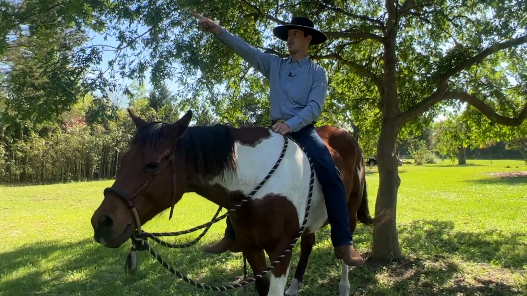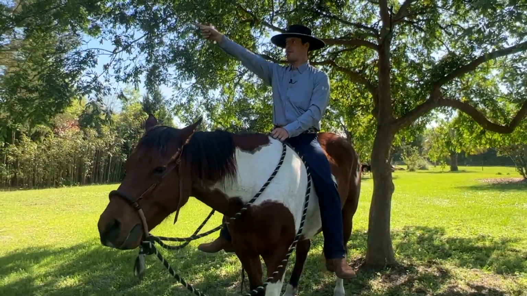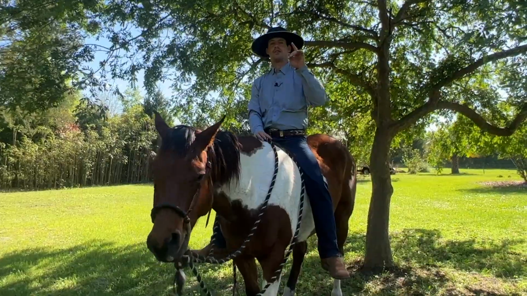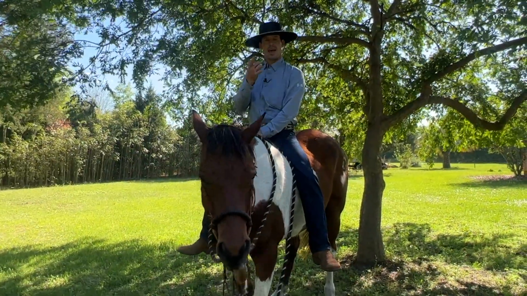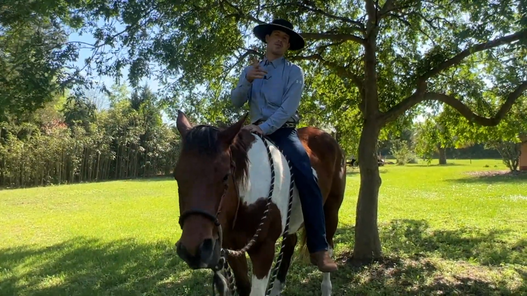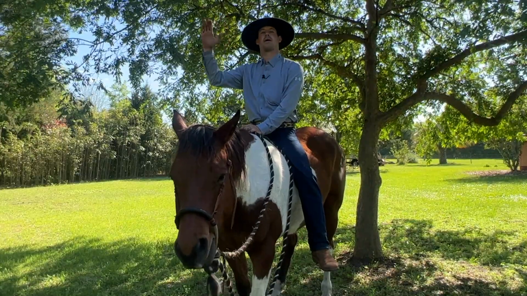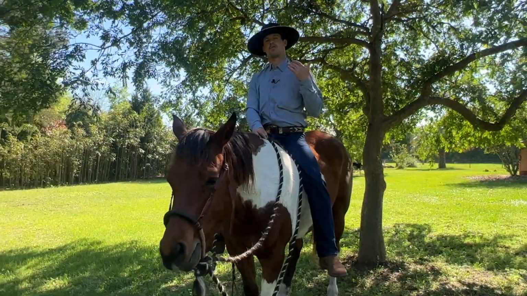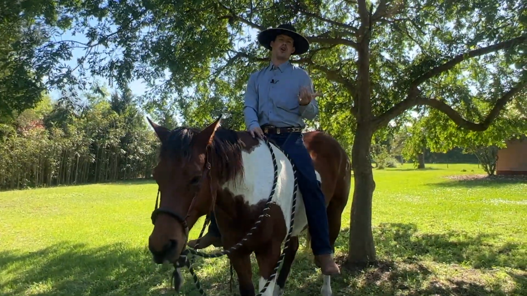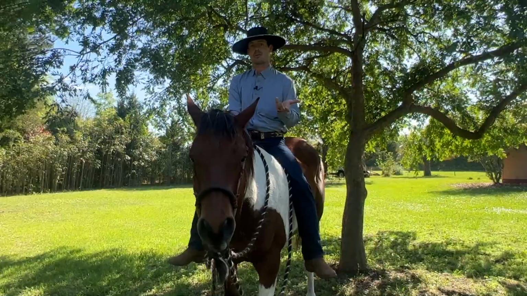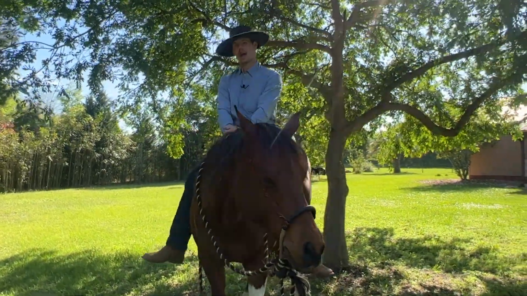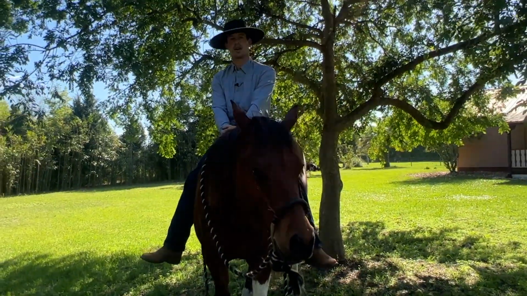So his nose is to the right and his whole body is bent that way, but his feet are actually still going around to the left. Did you know that at that moment, my inside rein actually becomes my right rein, not my left rein? The reason is that what determines the inside and outside rein is the direction of bend, not the direction of travel. Pretty interesting deal.